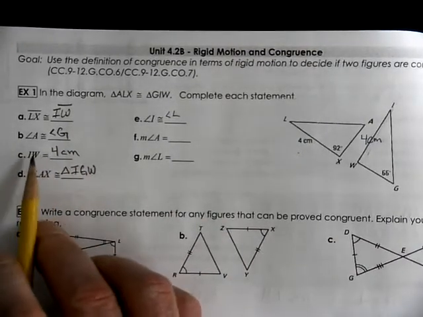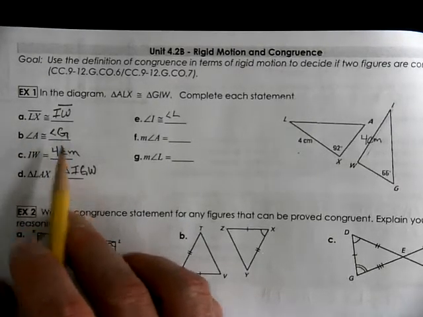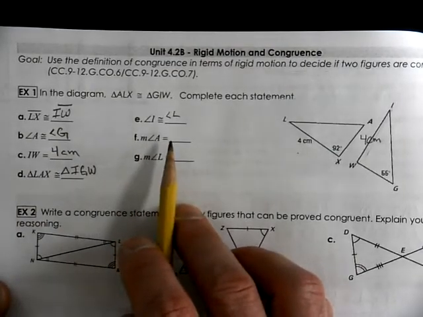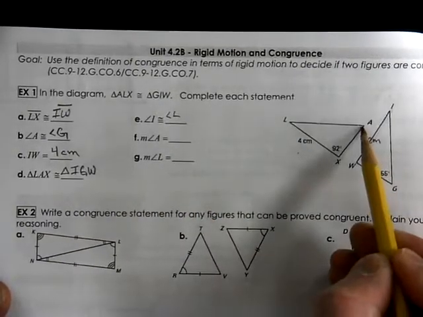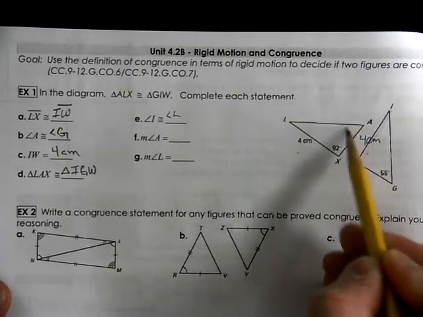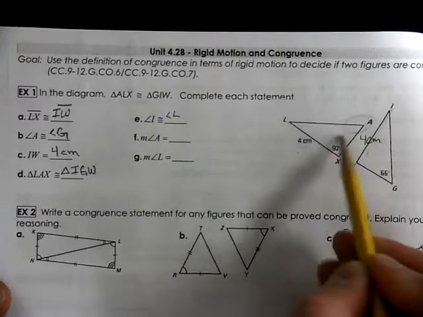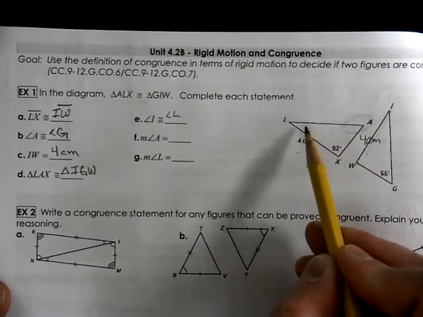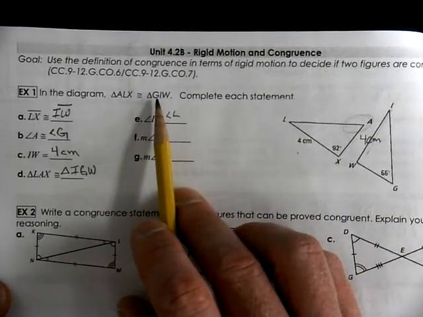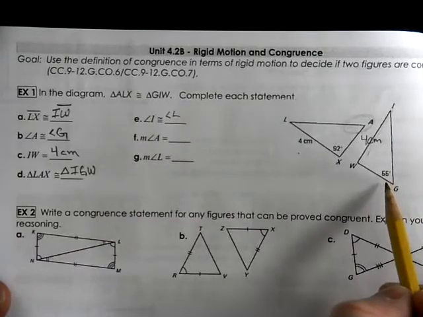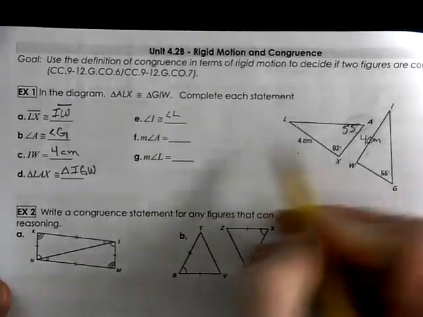If it's an equal sign, you should have numbers. If it's a congruent symbol, you should have letters. The measure of angle A. It's equal. We're looking for a number. Angle A is here. Doesn't have a value. I can't even calculate it because I don't know what the other two angles are. I know what one of them is, but I don't have both the other angles. So A is supposed to go with G. G is 55 degrees. So that means A is going to be 55 degrees.